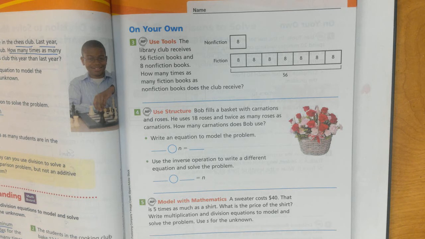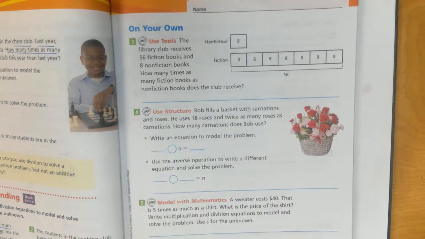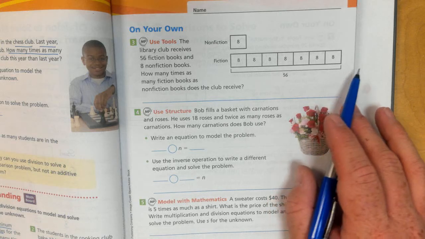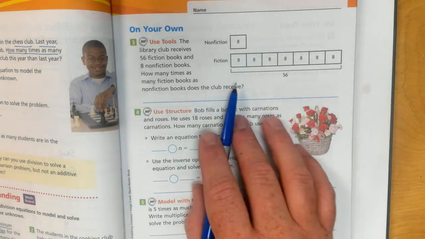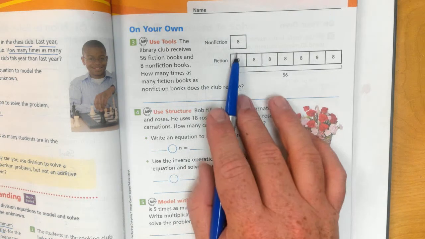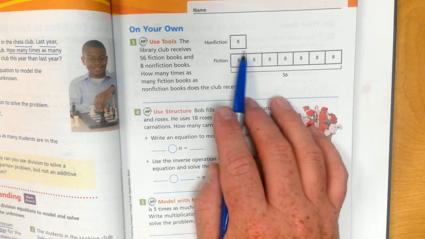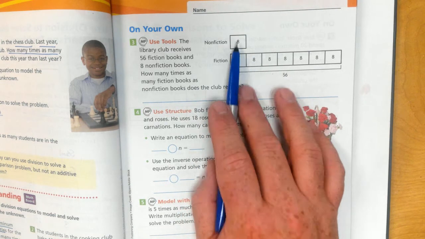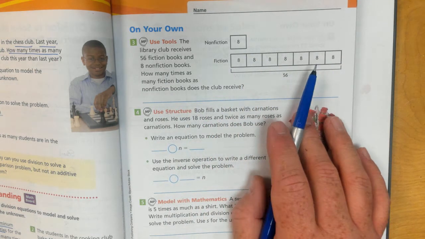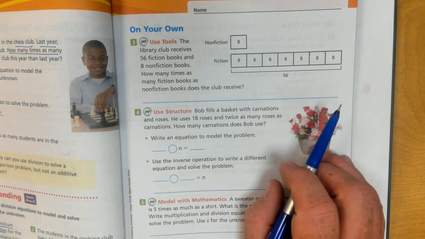And we're back. Okay. Number 3 says, the library club receives 56 fiction books and 8 nonfiction books. How many times as many fiction books as nonfiction books does the club receive? All right. I really think that these bar models are the way to go. I like to see the visual here. So I know that there are 56 fiction books, and I know that there are 8 nonfiction books. So the bar model is showing me 8 as one nonfiction, but I know that each box represents 8, and it says I've got 56. So basically I would skip count until I get to 56, or you could do it a better way.